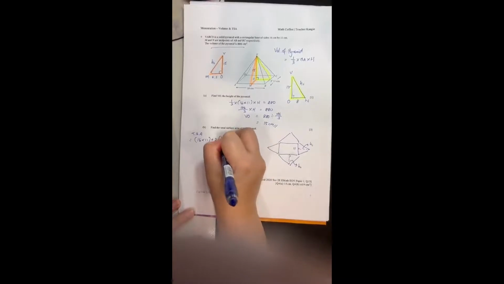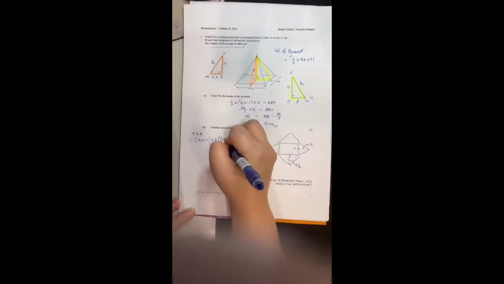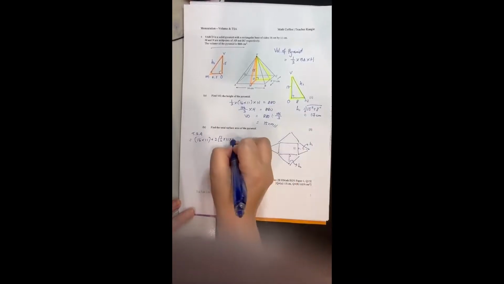And I have 2 of the triangle, so it's 2 bracket half times base, which is 11, times height 1, which I haven't found, sorry. My H1 over here, this is the hypotenuse. It will be the square root of 15 squared plus 8 squared, and that will give us 17 cm. So that's my height 1.